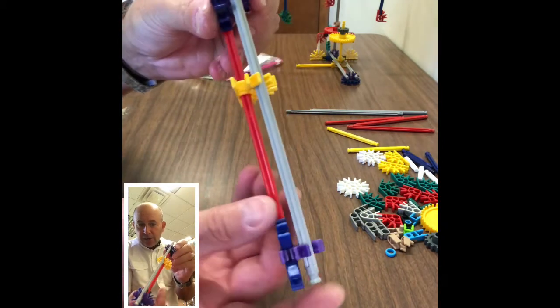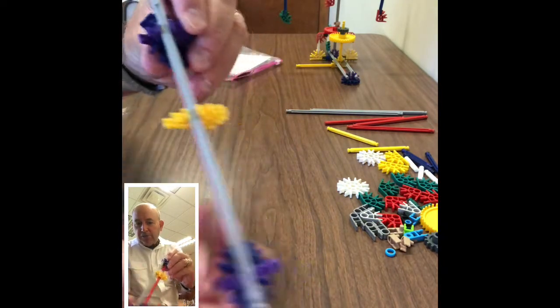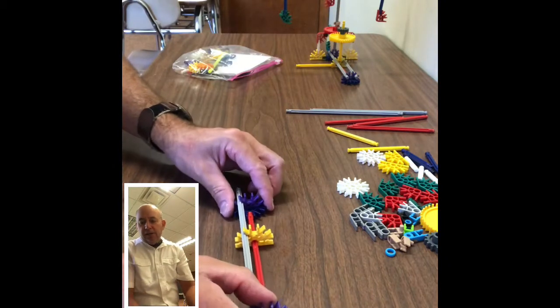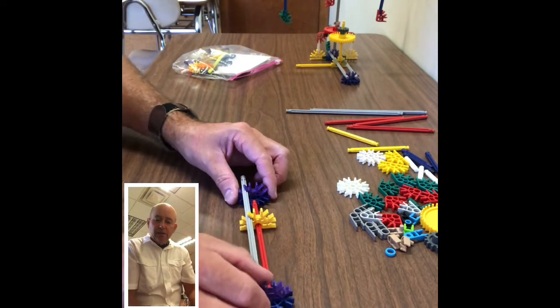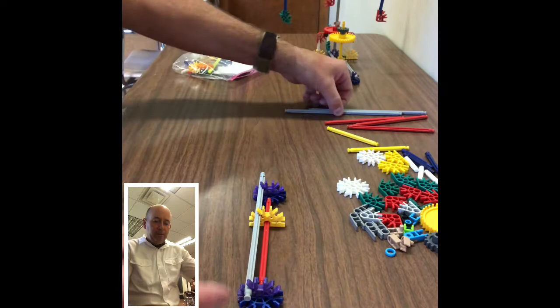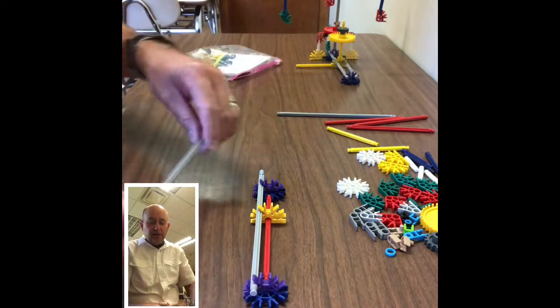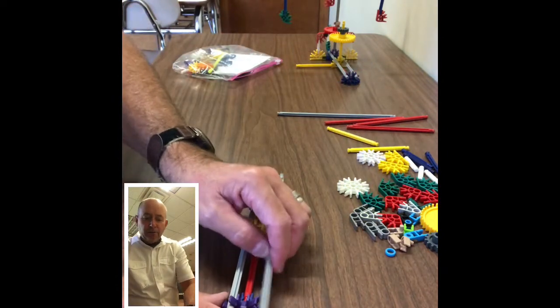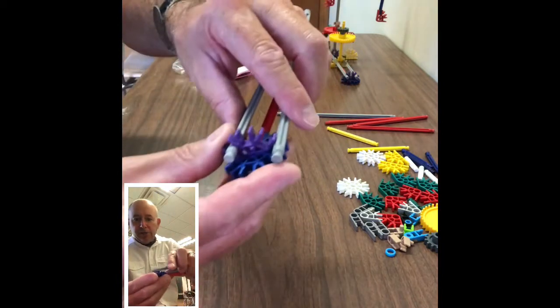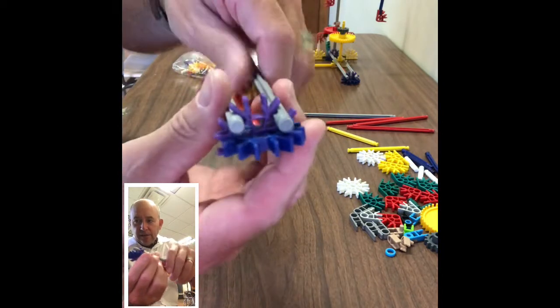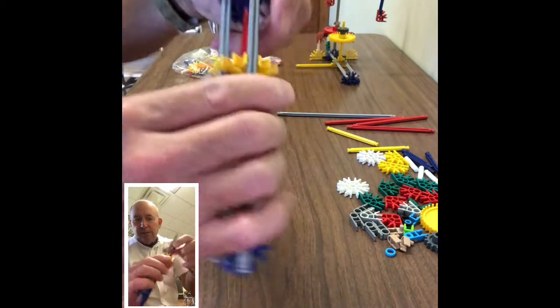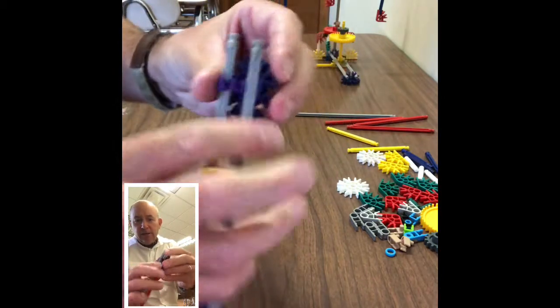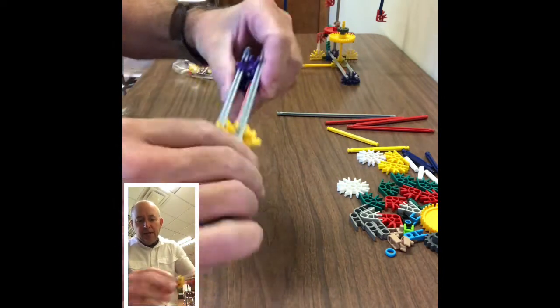So this is what you're looking at, not in the bottom one, just above the blue, okay? And then you can kind of push this down so that it's tight to the edge of the end of the rod. Take another, and what you're going to do is snap it in like this, snap it into the yellow, and then snap it into the purple, okay?